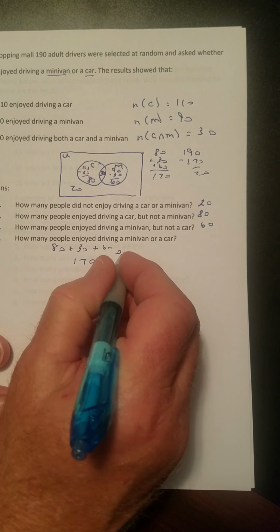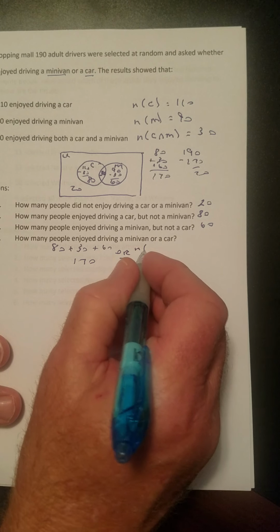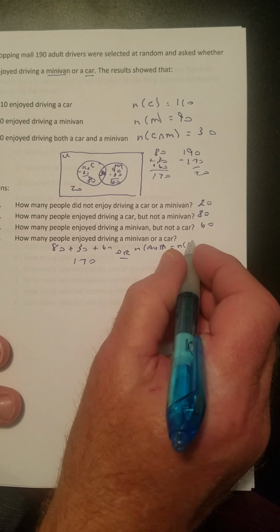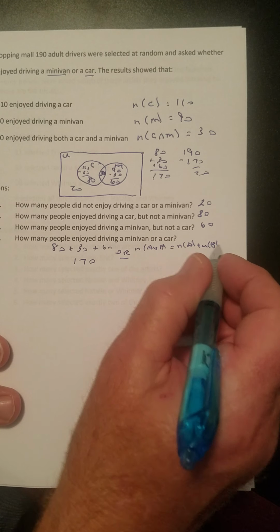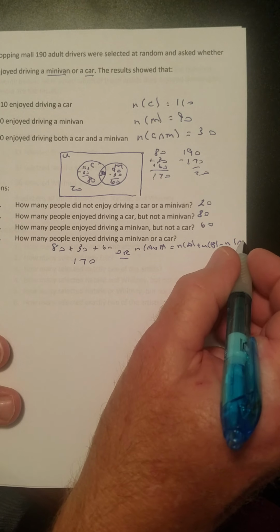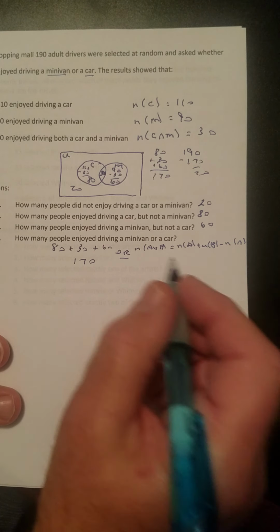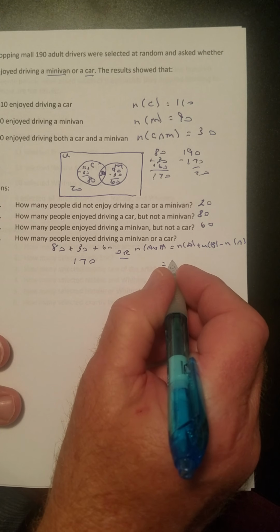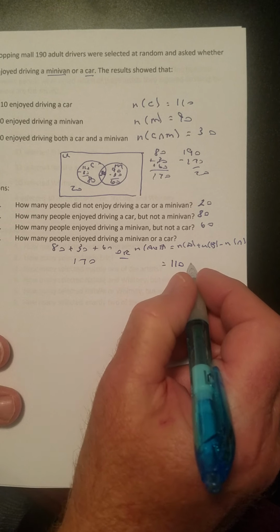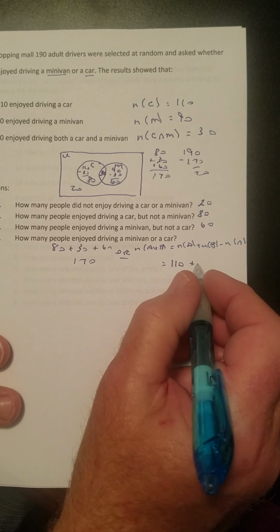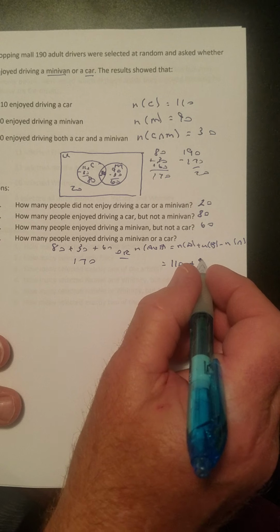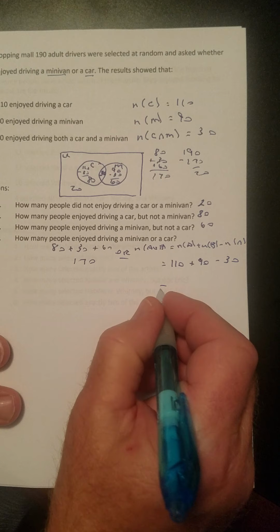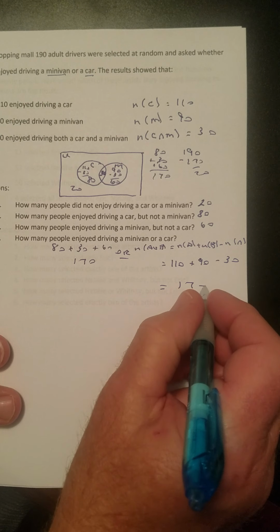Or you could use the formula that said the number in A or B is equal to the number in A plus the number in B minus the number in the intersection, I'm just going to put intersection because I'm out of room. So using the numbers originally, the number in A, that's the number for cars, is 110, plus the number that like minivans, 90. And 30 like both. So that's 200 minus 30, that's 170.